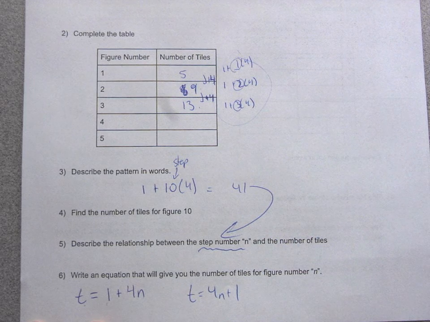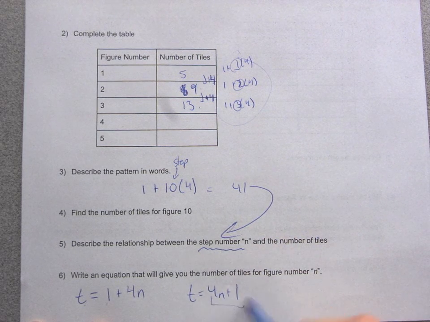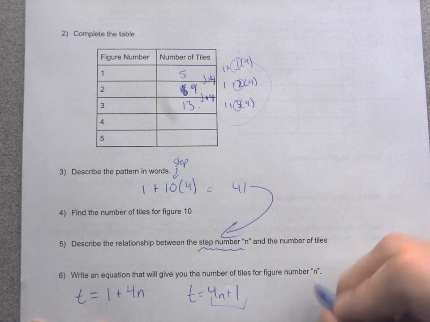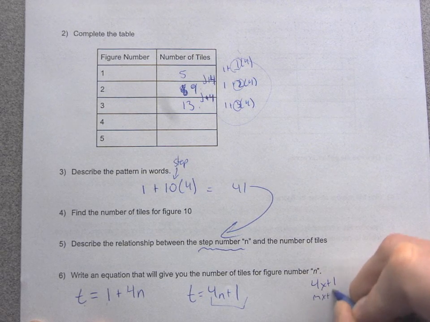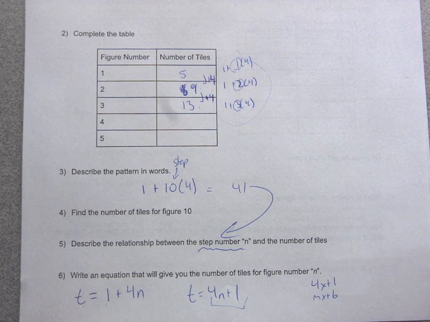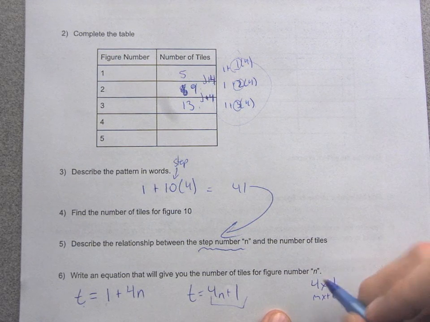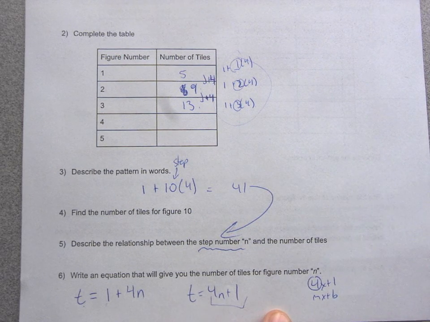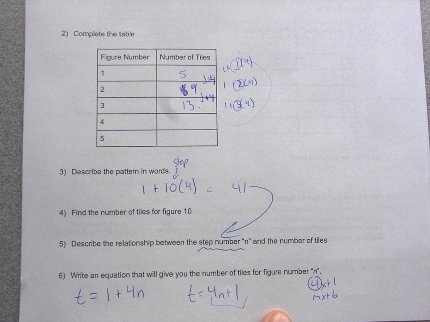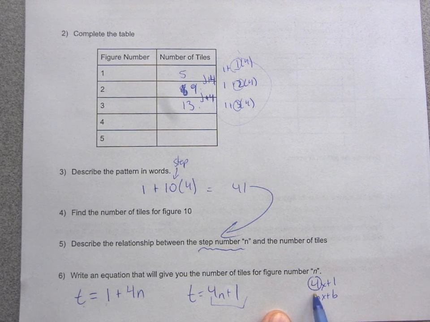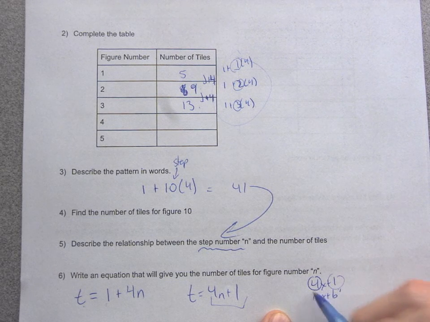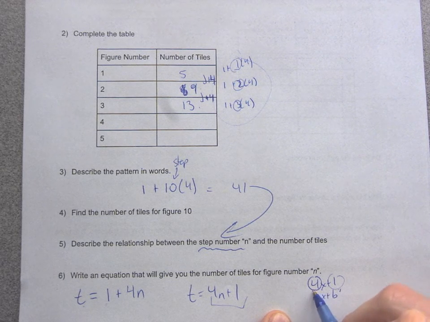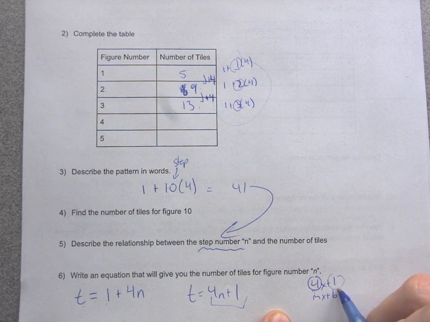Notice that this looks very similar to slope-intercept form. Kind of looks like a 4x plus 1 almost, or a mx plus b, right? Slope-intercept form. So our constant rate of change, our slope, is 4. We're going up by 4 every step. Every time we change to a different figure, we add 4 more. And we start with 1. This is like our y-intercept. So slope, constant rate of change, is 4. Our y-intercept, our starting place, is 1.